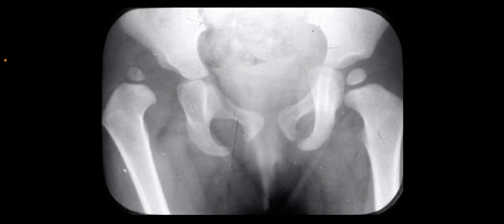Developmental dysplasia of the hip, DDH. More common in females, 6:1. Most common in the left hip. Intrauterine position being left occiput anterior. The left hip is adducted against the mother's lumbosacral spine.